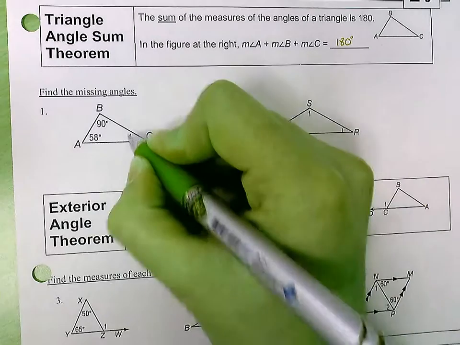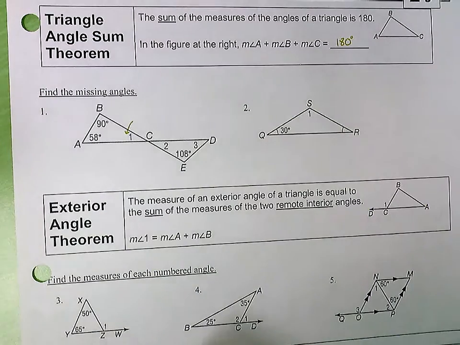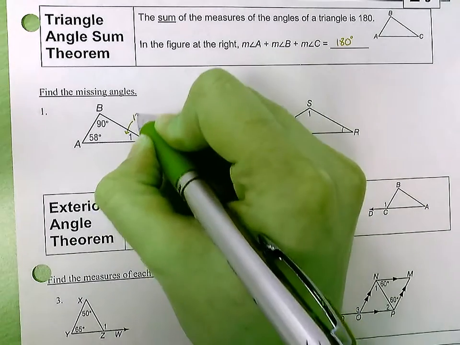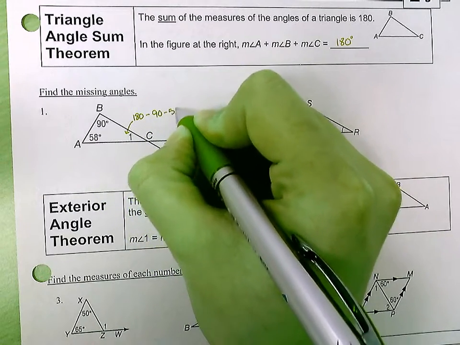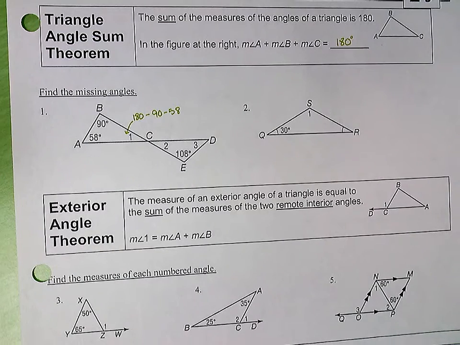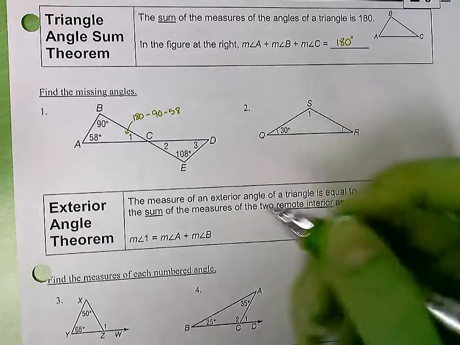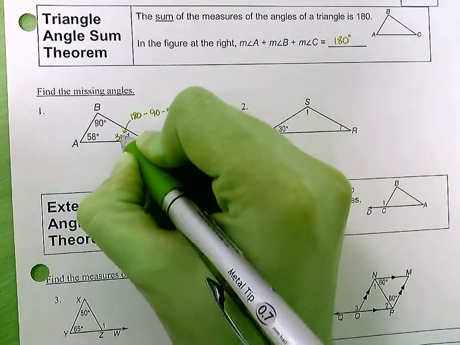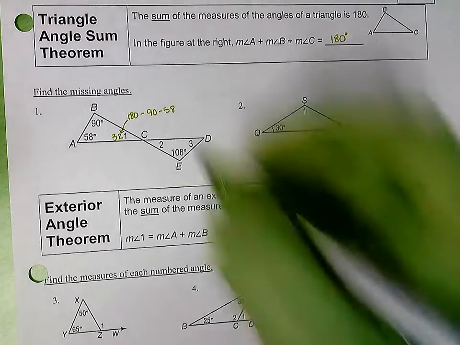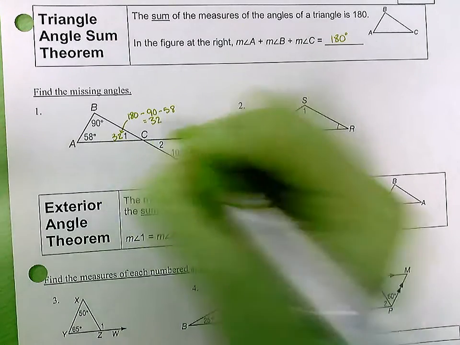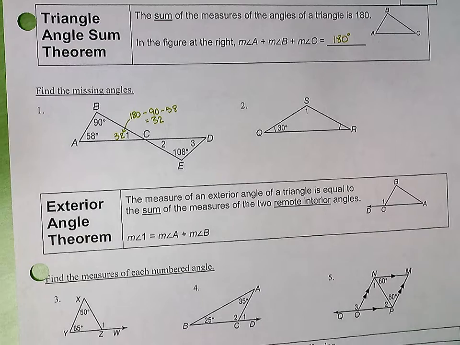So to get angle 1, I'm going to take 180 minus 90 minus 58, and you will get 32. So that angle is 32 degrees.